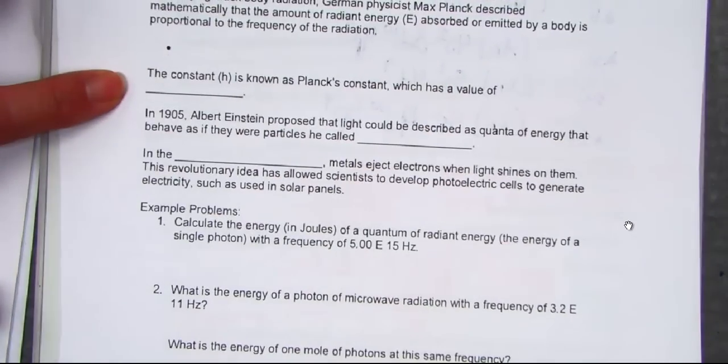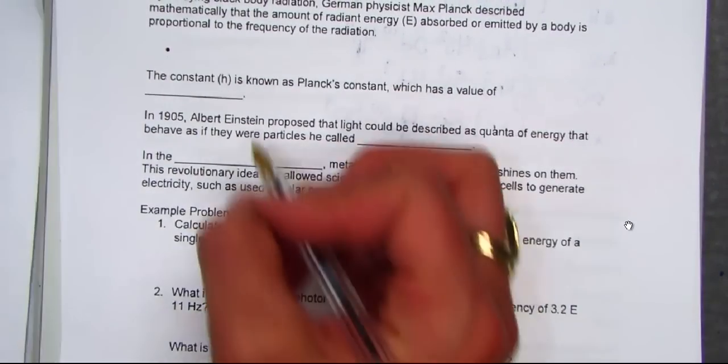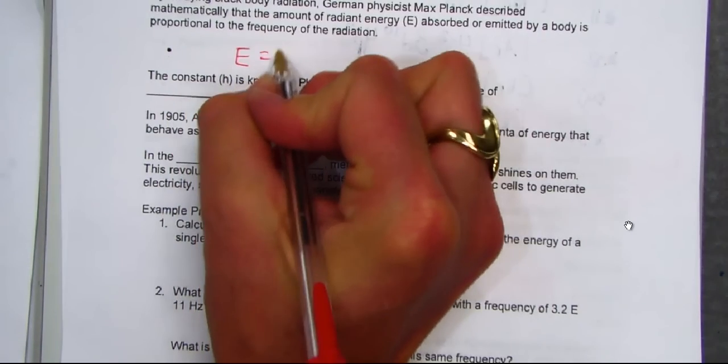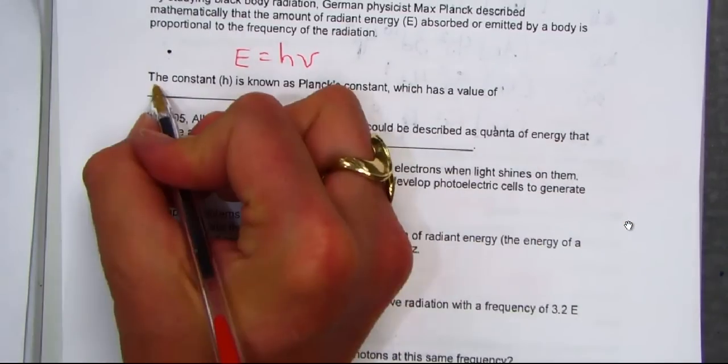The constant h is a constant, just like the speed of light. So E equals h nu, where nu is the frequency. This constant is 6.63 times 10 to the negative 34 joule seconds. That's not a plural joule, but joules times seconds.